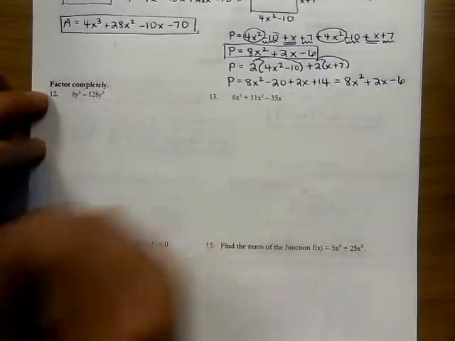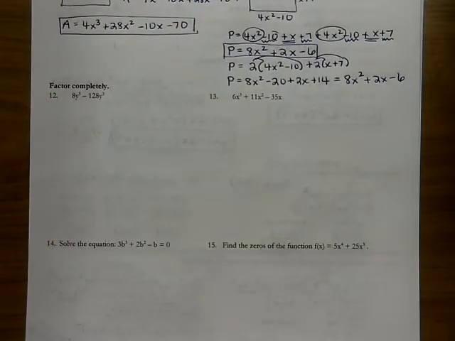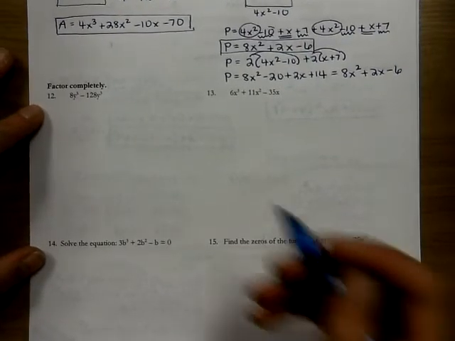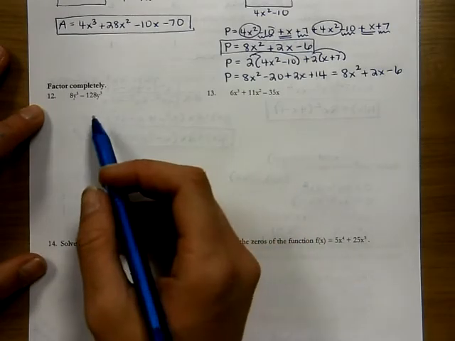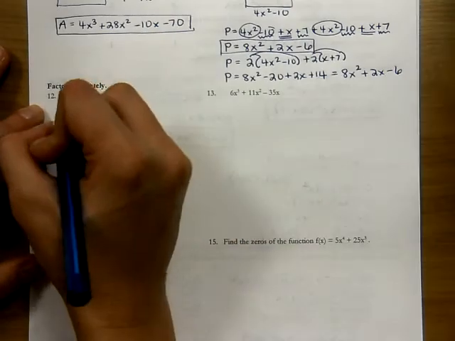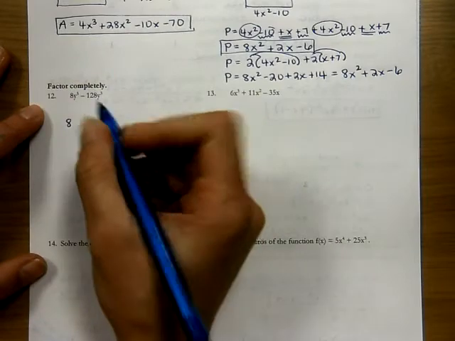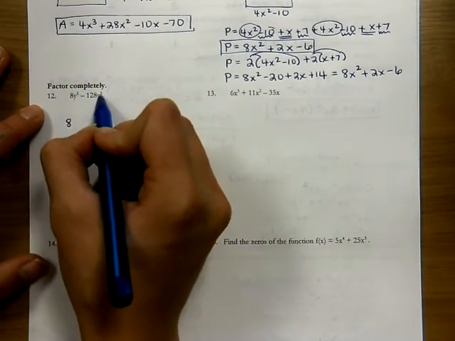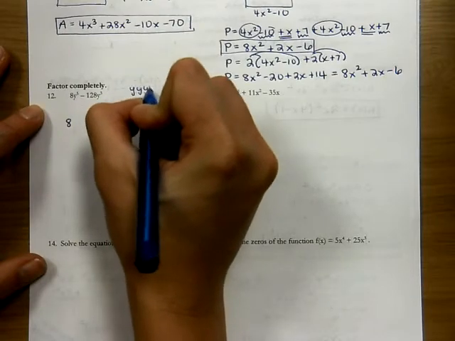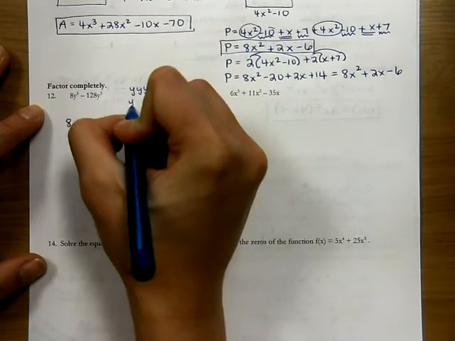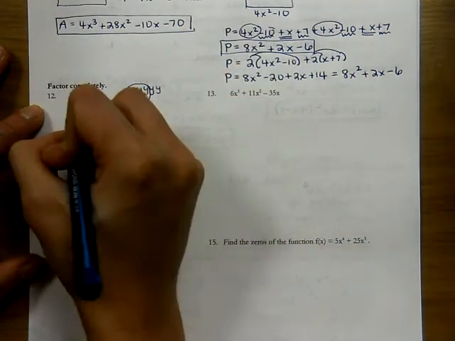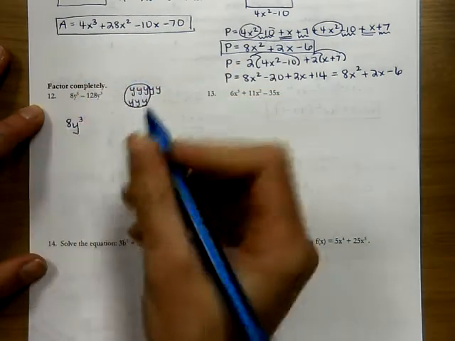All right, moving on to number 12. Directions for number 12 and 13 say factor completely. So we just need to remember our steps for factoring. Our very first step is to factor out the greatest common factor. The greatest common factor of 8 and 128 is going to be 8. The GCF of y to the 5th and y to the 3rd, because y to the 5th has 1, 2, 3, 4, 5 y's, and y to the 3rd has 1, 2, 3, the most they have in common is 3. So the GCF would be 8y to the 3rd.